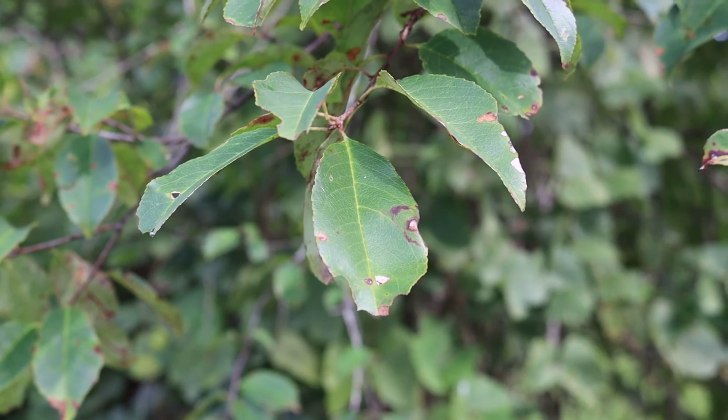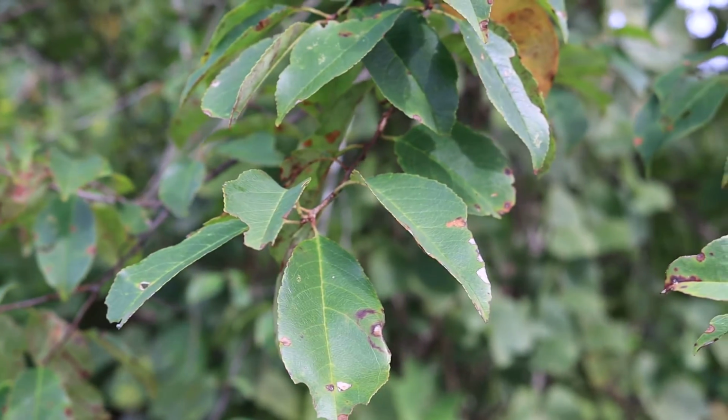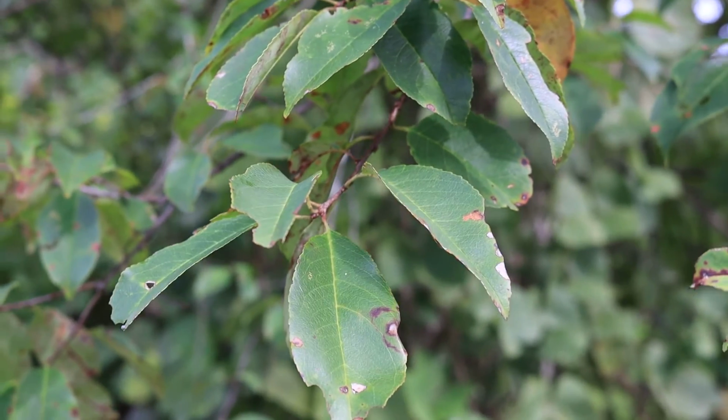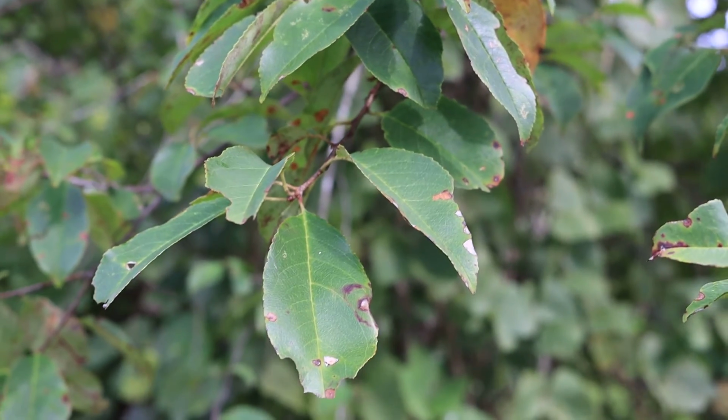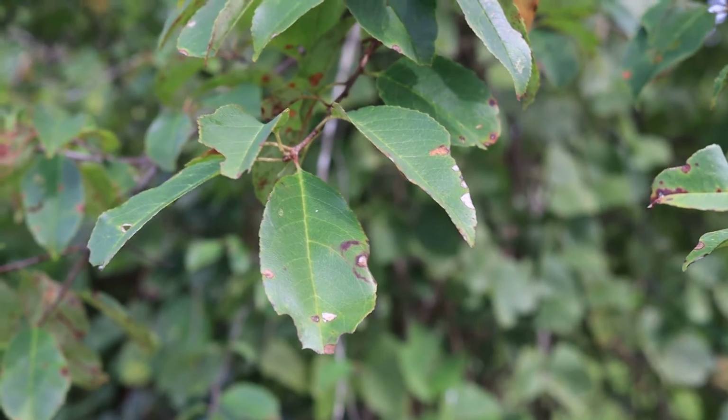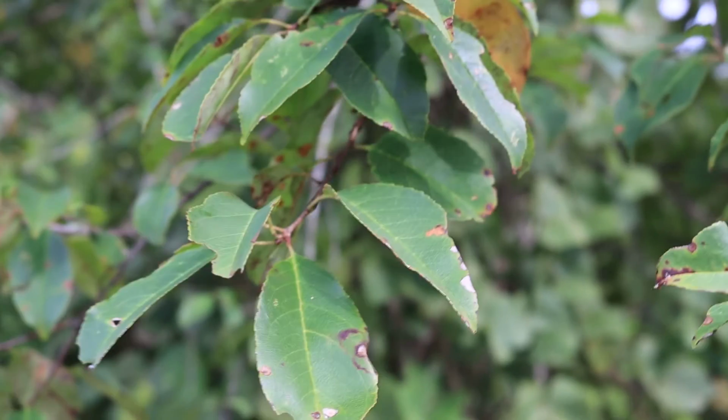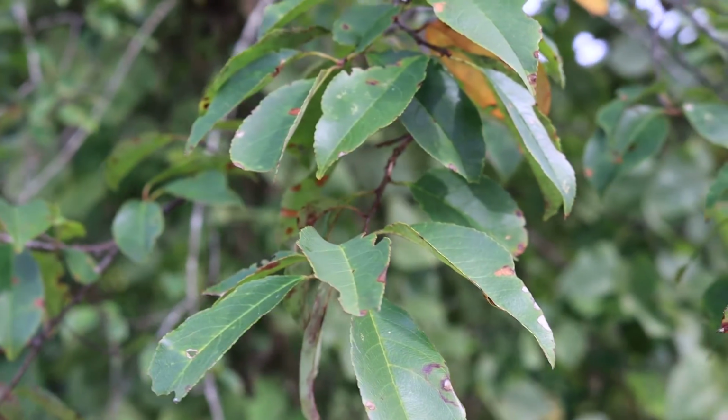So it's a really interesting technique that caterpillars have to be able to do that. And they do that with other things too, like milkweed, which is another one that's poisonous that caterpillars use to their advantage, particularly monarch butterfly larvae.